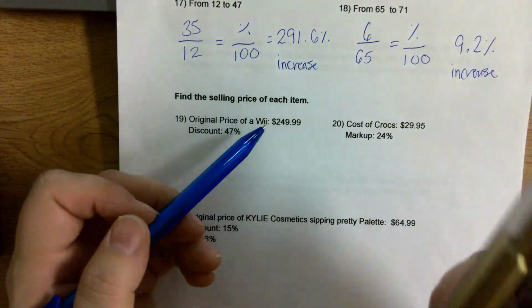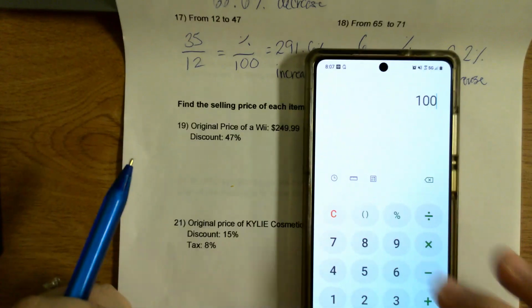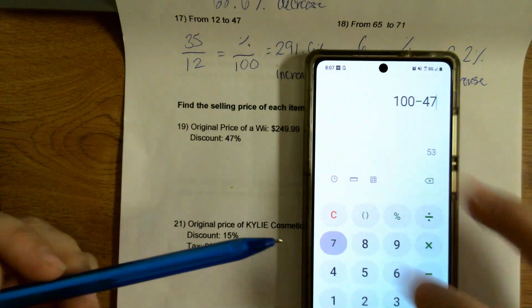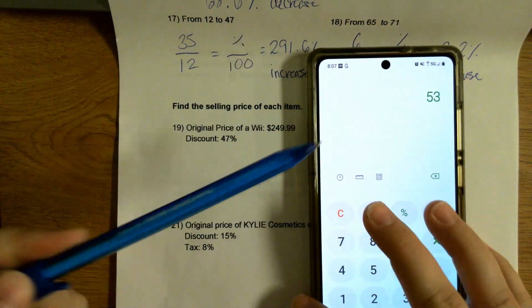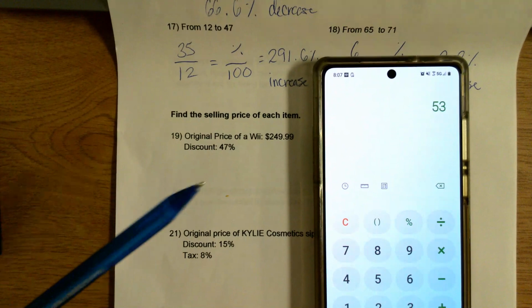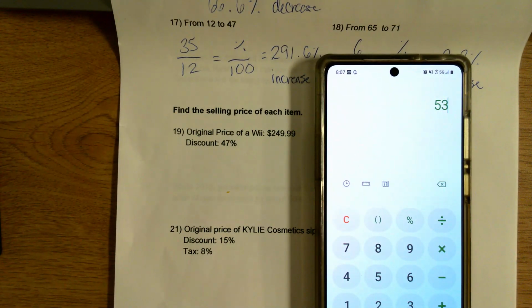Now, if I go through and I say, okay, 100%, not 1,000, minus 47, so I now know I'm paying 53% of the total. So I can either find the discount of 47%, or I can find 53% of the total price, and that's what I'm going to pay. So that's what I'm going to do today.